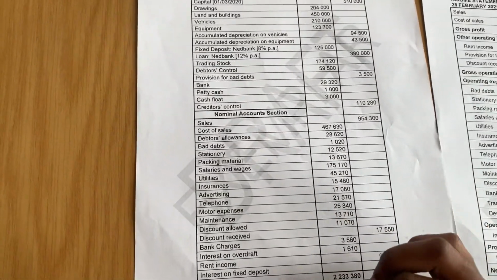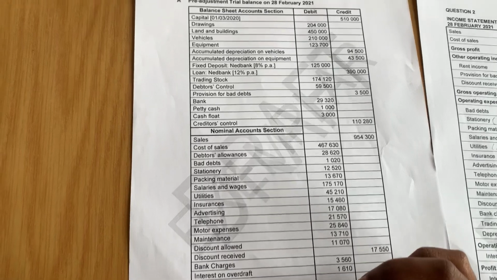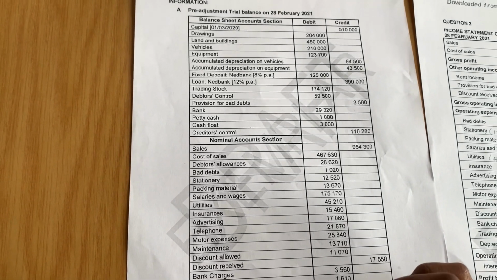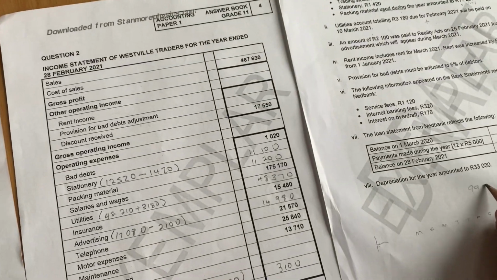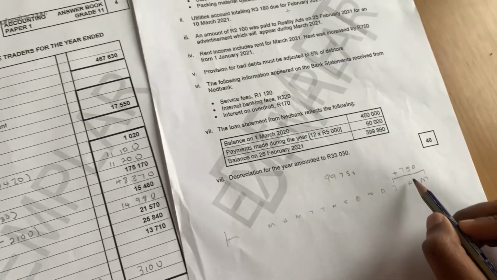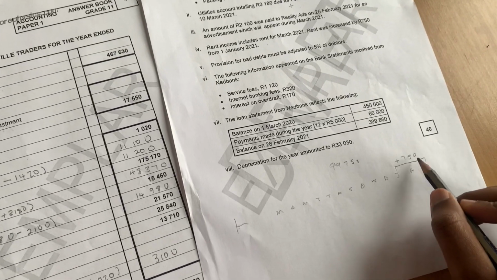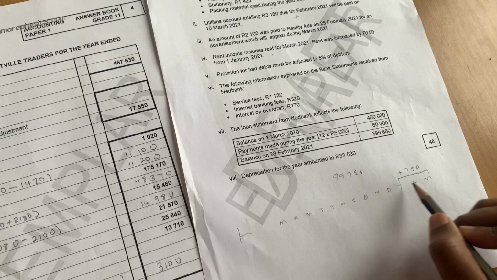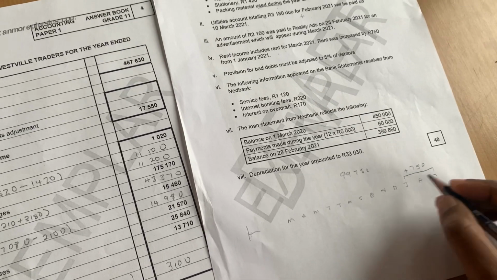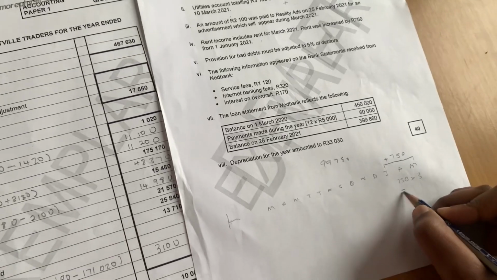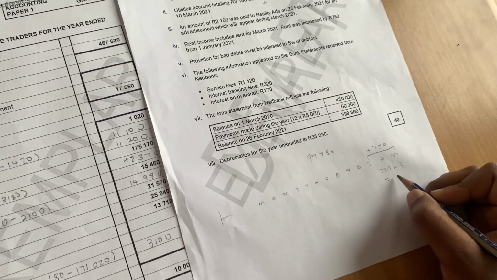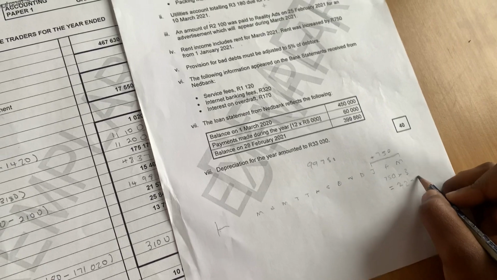So meaning what? This amount for rent. How much is your rent? Where's rent? Rent income is 99,750. So 99,750 is inclusive of the 750, right? So you need to calculate the months the 750 is in, and say 750 times 3. You're going to get a total of 2,250, right?